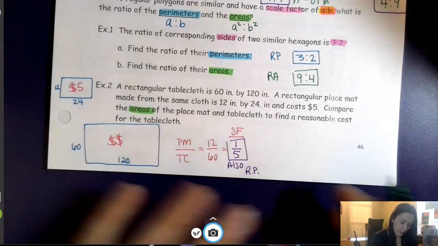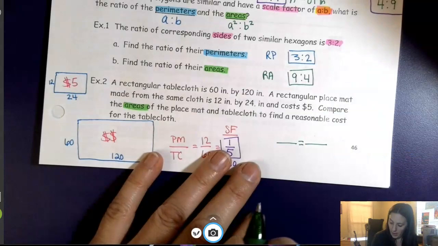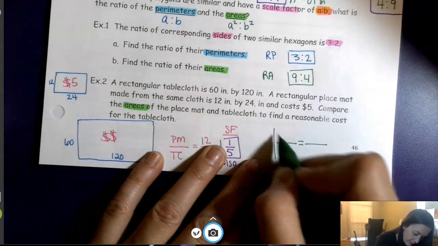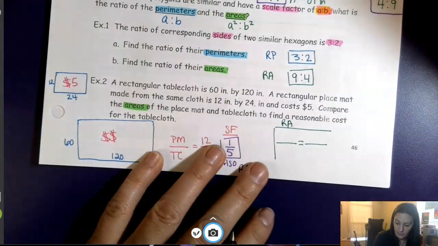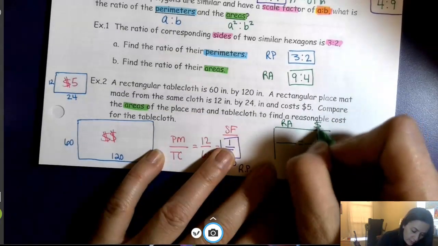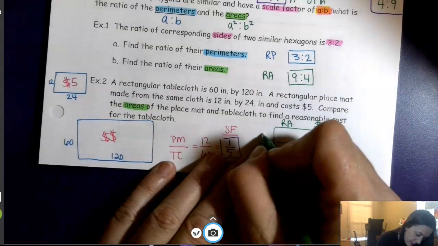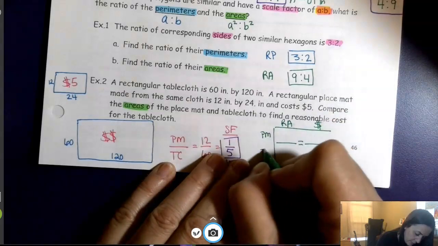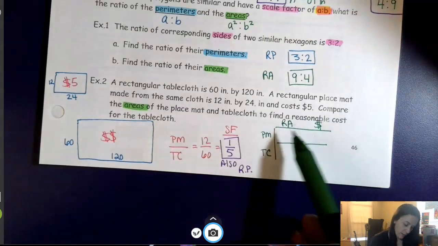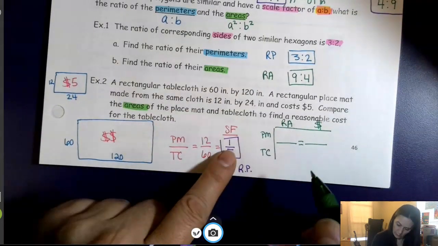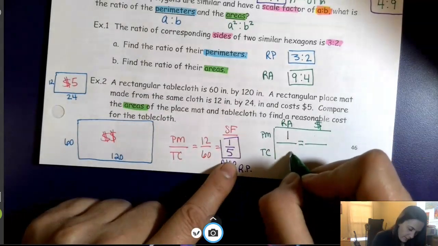So for the areas, I'm going to have to now set up a proportion. When I set up my proportion, I'm going to have the ratio of area here, and I'm going to set up the proportion to the cost. I'm going to put the placemat up top and the tablecloth down below, just to make sure I'm consistent with the proportion I set up. The ratio of area for the placemat is going to be 1. Ratio of area here is going to be 5.